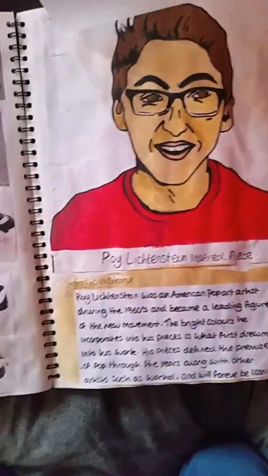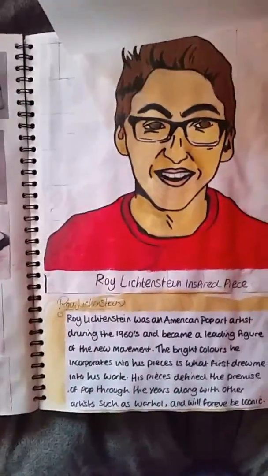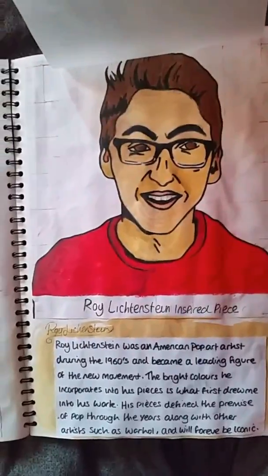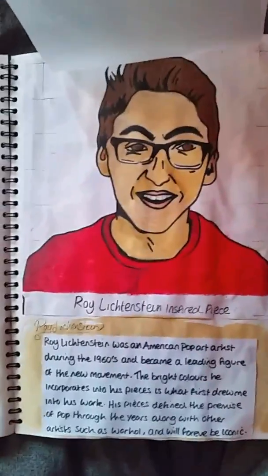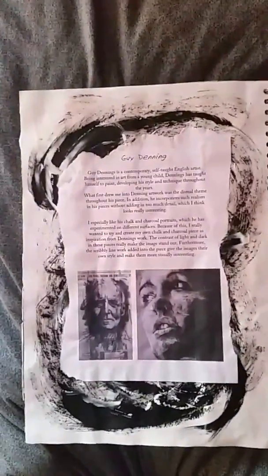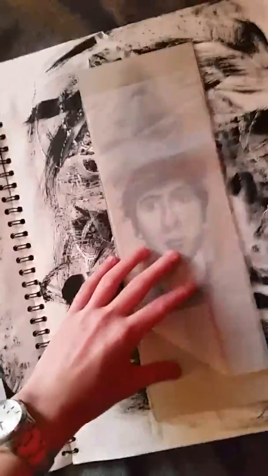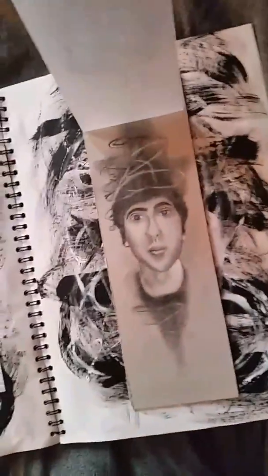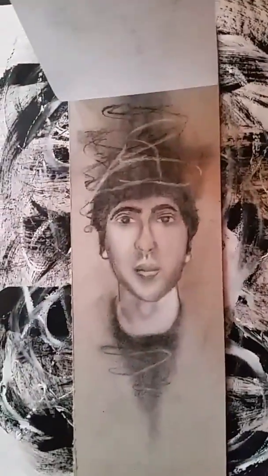I then looked at Roy Lichtenstein and how he creates portraits of people in his very pop arty style, so I wanted to produce a piece inspired by his style. Again, I then moved on to Guy Dennings and looked at how he produces portraits, and I made my own portrait inspired by his style.